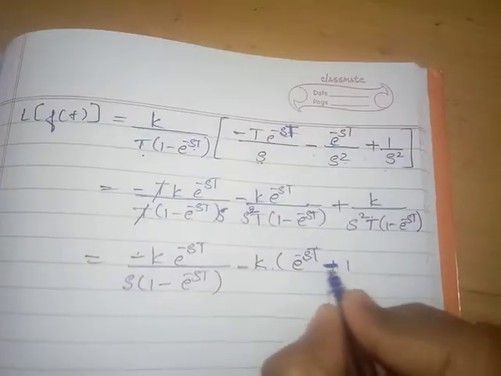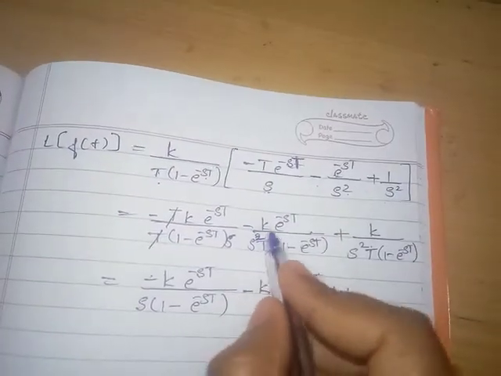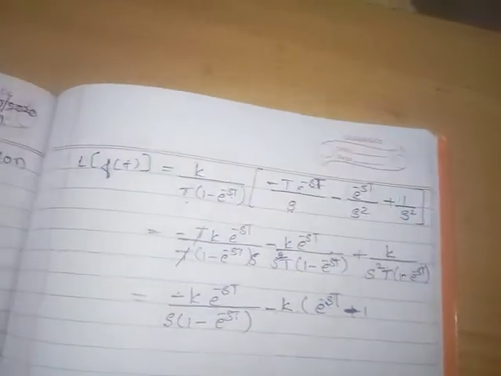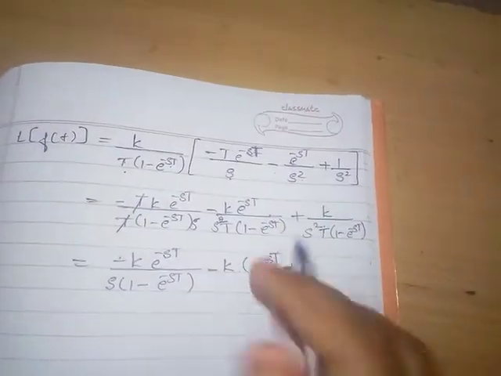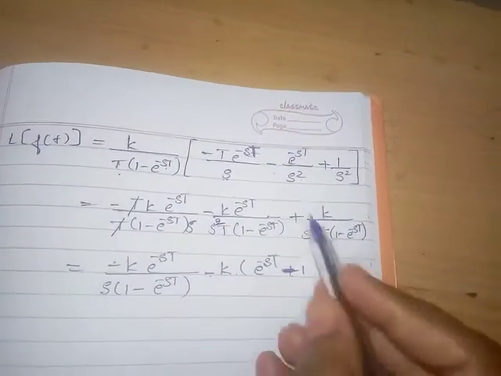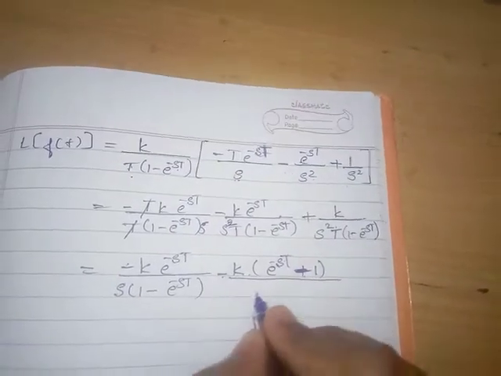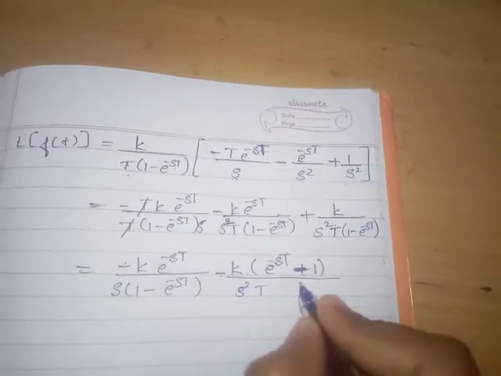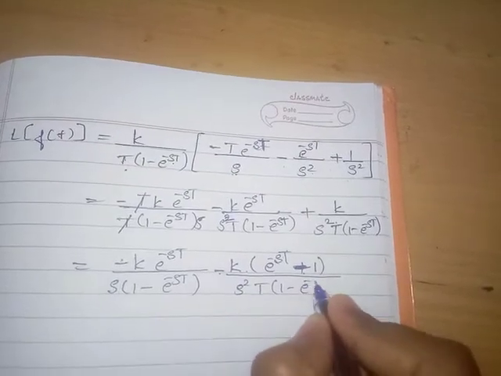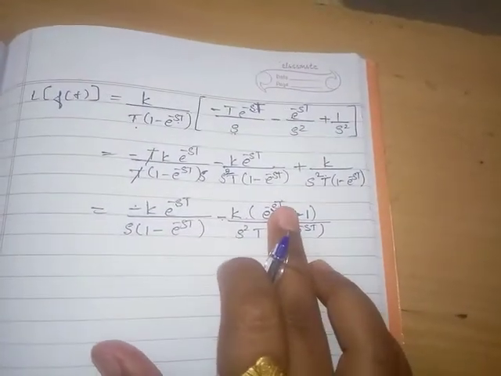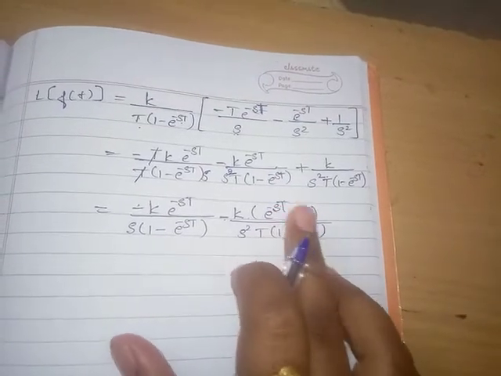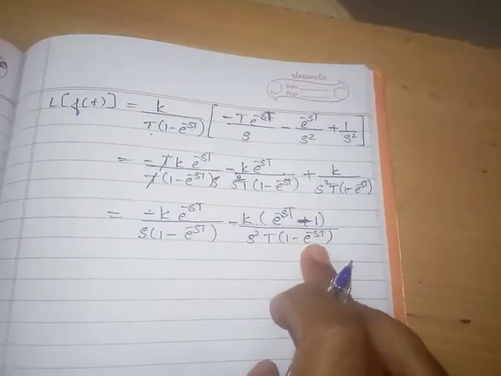It will be minus, because minus k into e raised to minus st, when we multiply this we get plus here, so minus into minus is plus, this is 1 divided by s square t into 1 minus e raised to minus st. See here in the numerator e raised to minus st minus 1, here 1 minus e raised to minus st.